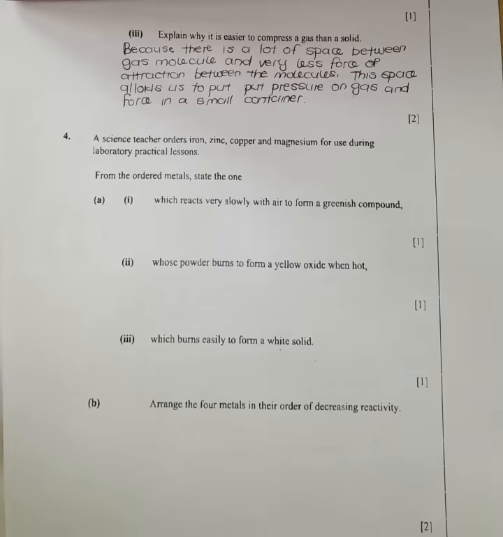And also you should know that we can't select zinc and iron, because zinc tarnishes in moist air to form zinc oxide. And when iron is exposed to air, a reddish brown coating is going to be formed, which is known as rusting. So we are going to select our answer as copper. Copper is the one that reacts slowly with air because it is down in the reactive series.